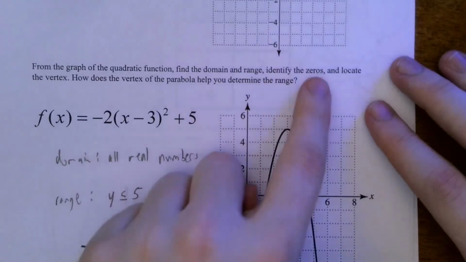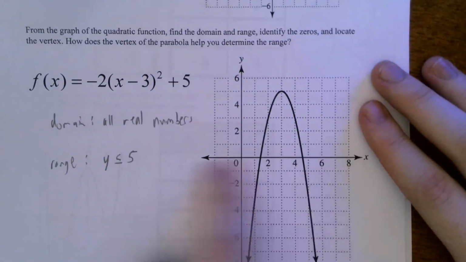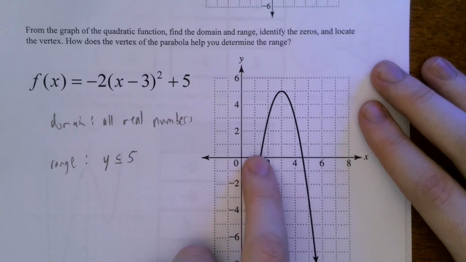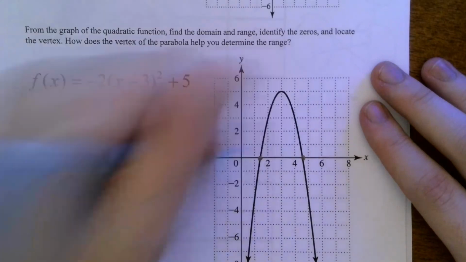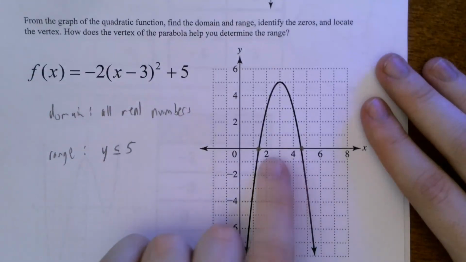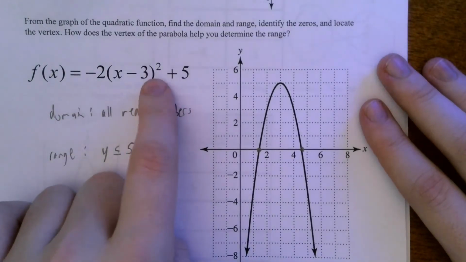Identify the zeros. What zeros are is just where they cross the x-axis. Right? So we see one here and we see one here. So those are my zeros, and I'm just going to estimate those. But if you wanted to find those exactly, you could simplify this equation, and you'll get a quadratic equation. So you can use the quadratic formula.